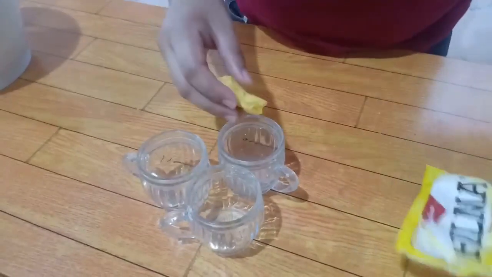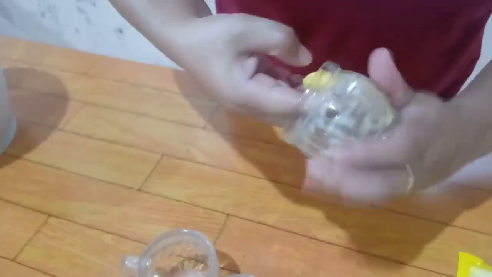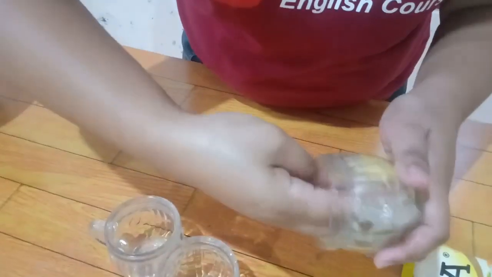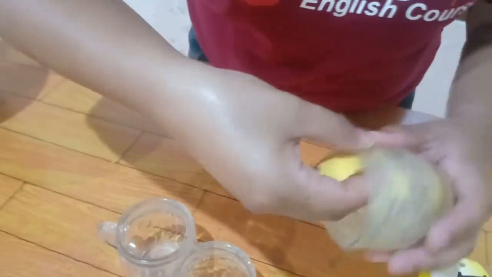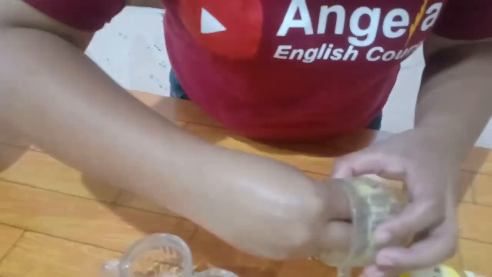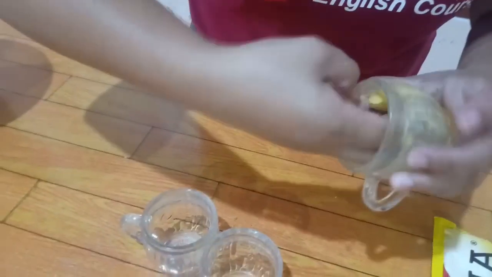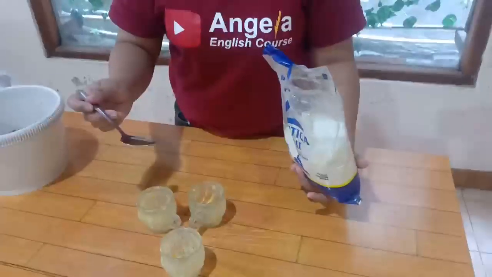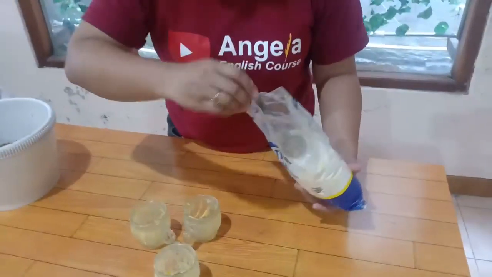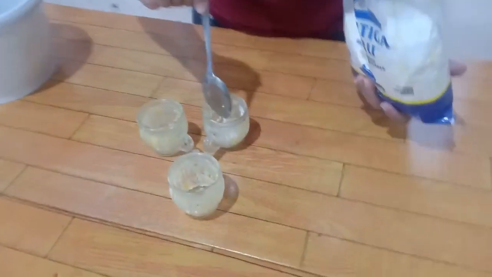Next, take some butter and smear the butter inside the cups or molds. Do it like this. And do the same to the other molds. Next, take some flour and put it into the molds.